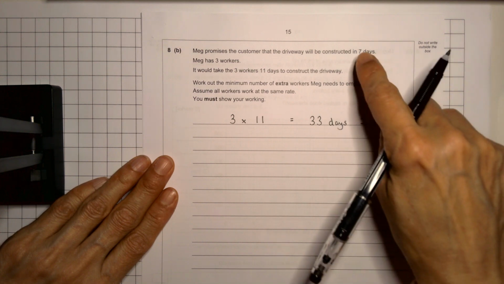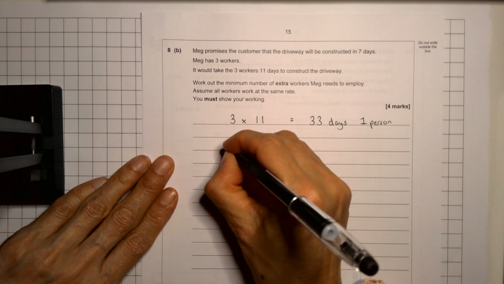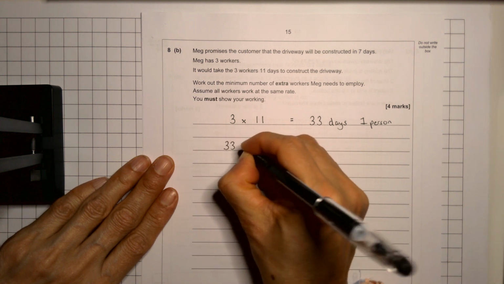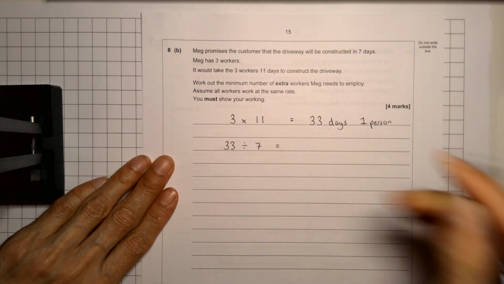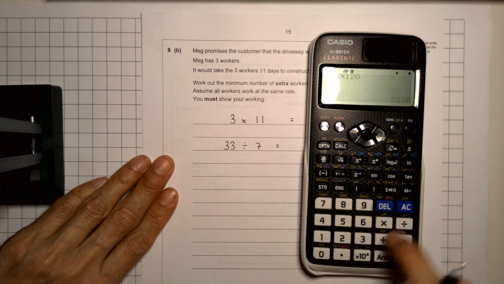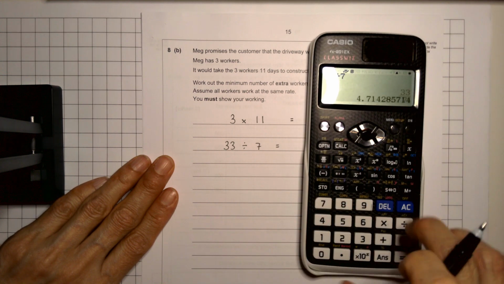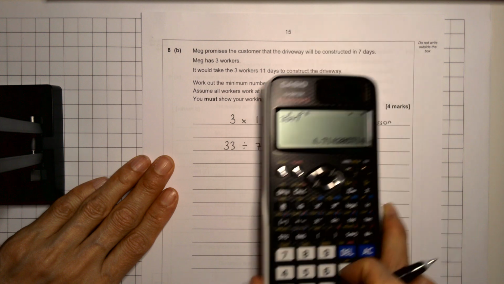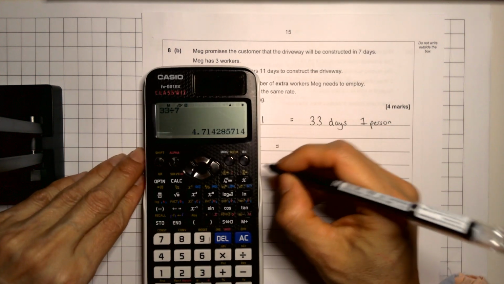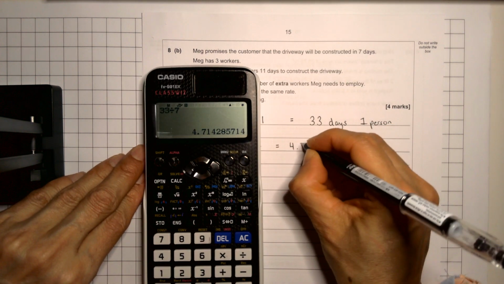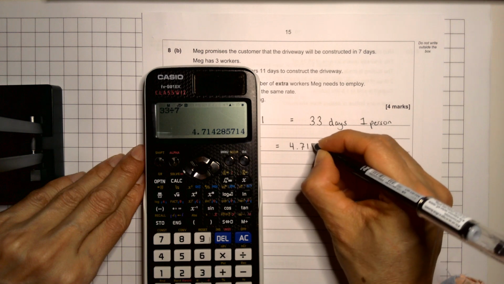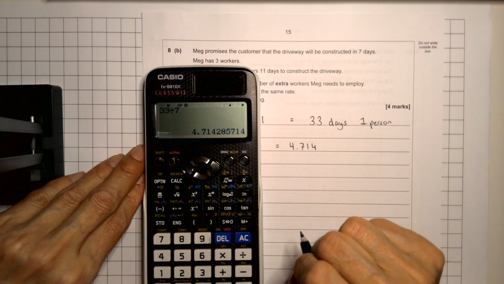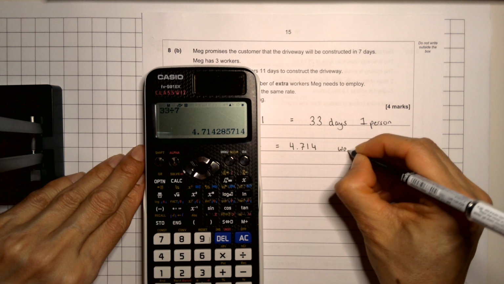We didn't want to take it 33 days. We wanted to make it 7 days. So I'm going to say 33 days, split it into 7 days to see how many workers we need. And when we do 33 divided by 7, we ended up with quite a long answer in the calculator. So I'm just going to write some of it down. So it's something like 4.71, and there's even more there, okay? But remember, we're talking about workers, okay? This is how many workers we need.